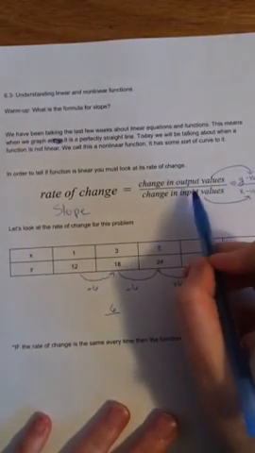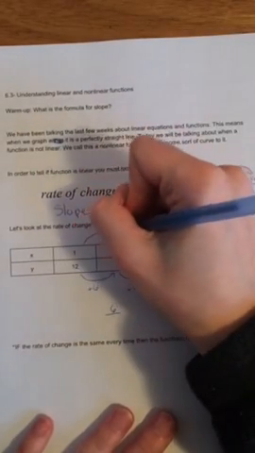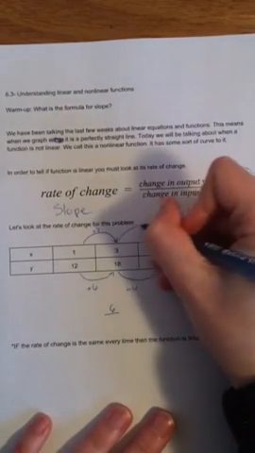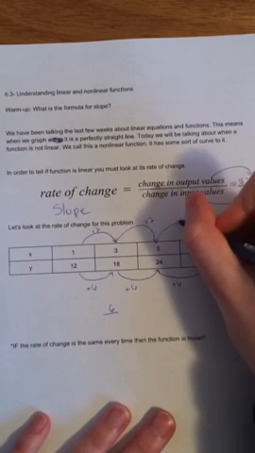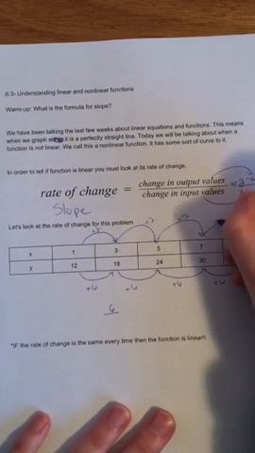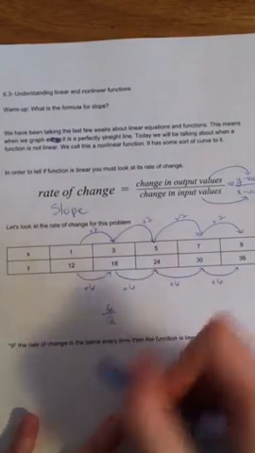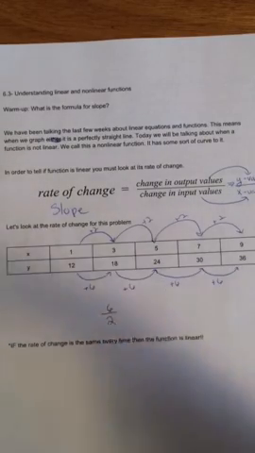Now the change in my input values, or the change of my x values, if I look at this 1 to 3, that's adding 2. 3 to 5 is adding 2. 5 to 7 is adding 2. My little jumps are getting really big. 7 to 9 is adding 2. How convenient. So the change of the x values is 2.